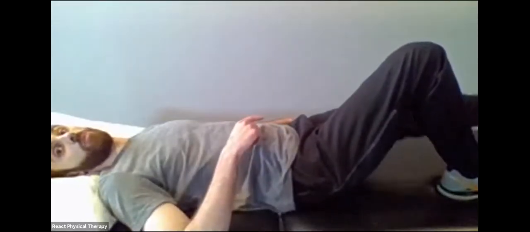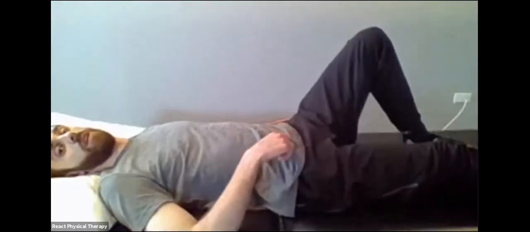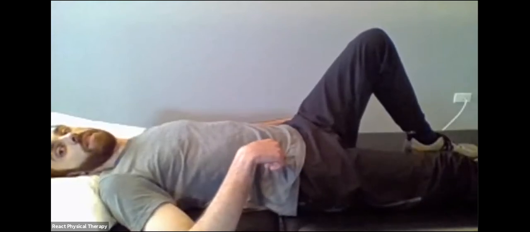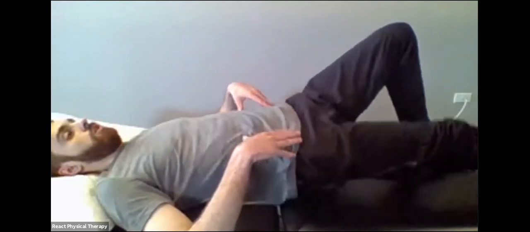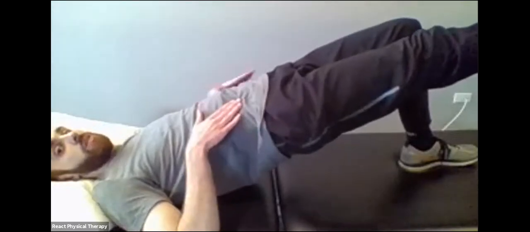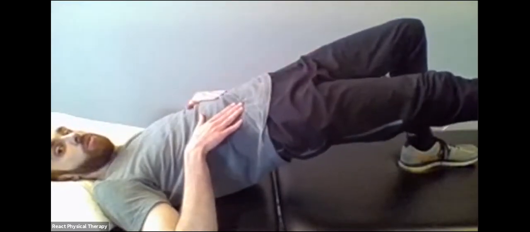Now, there's a few things that are challenging about that position. I'll switch legs to show you. So, one is that it is harder for most people to get into this flat position still, where if you look at my trunk here and my thigh, they are level. Tends to be harder in that position.